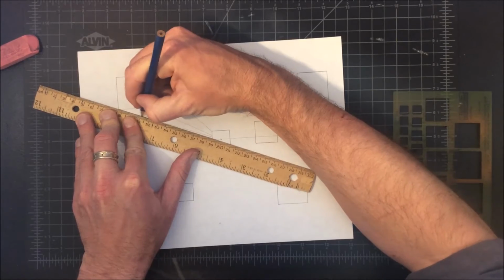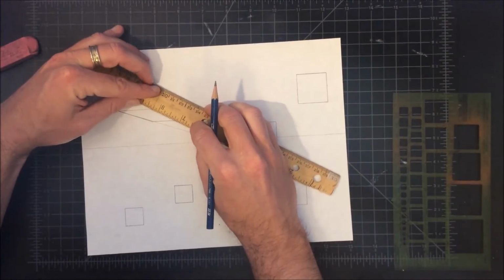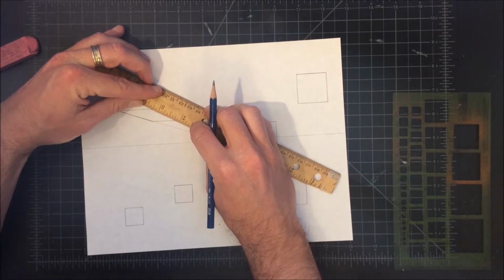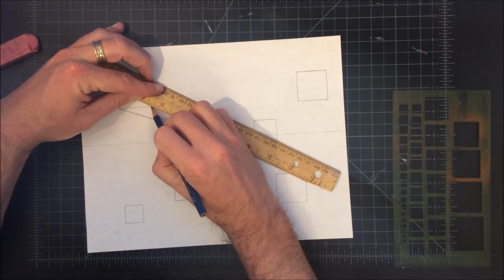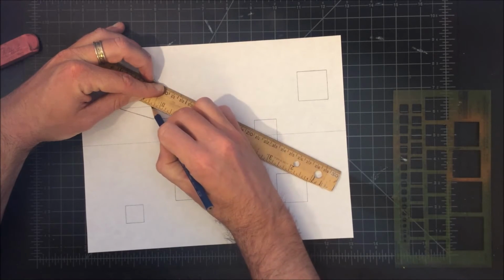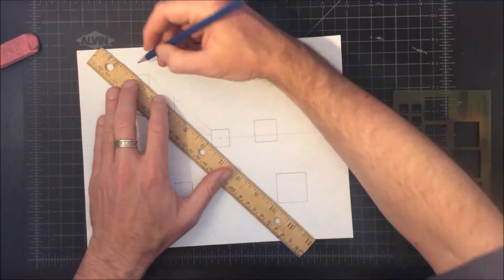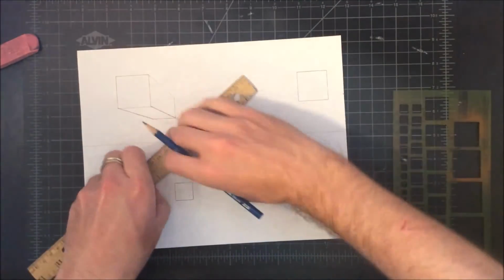So I'm going to darken in that line. I'm going to darken in this line. And I'm going to darken in this line up here.